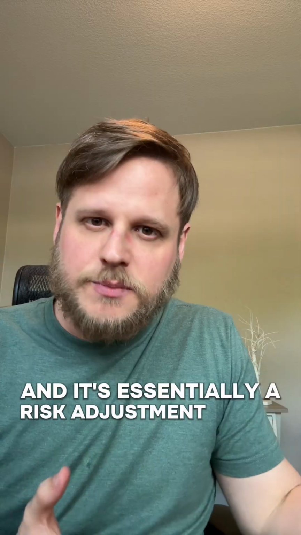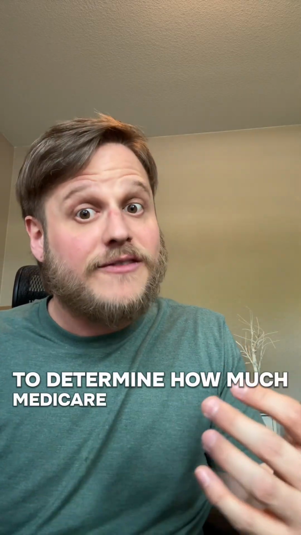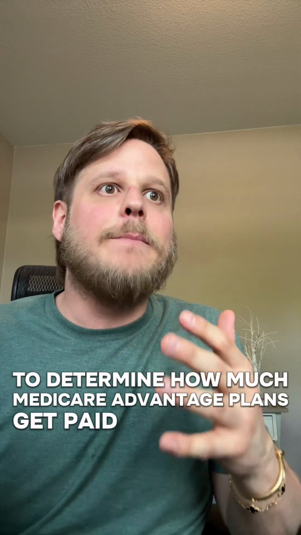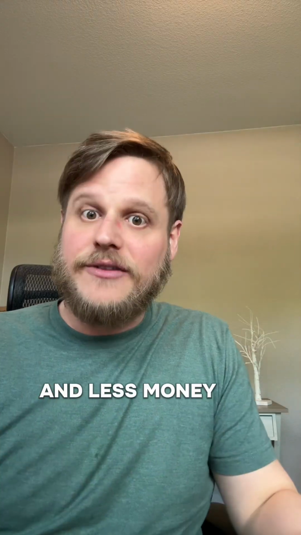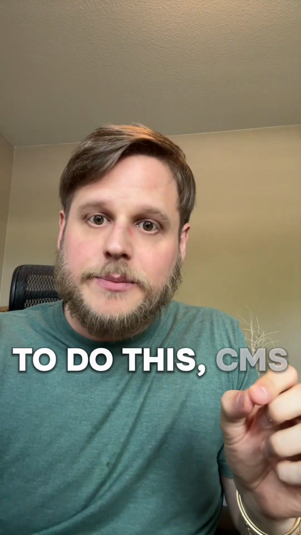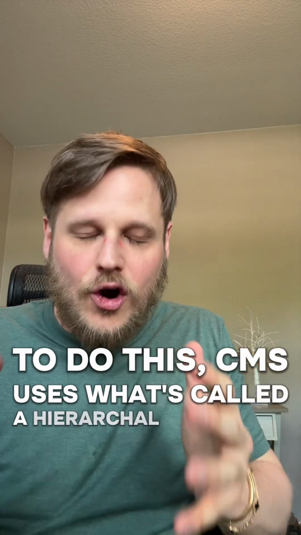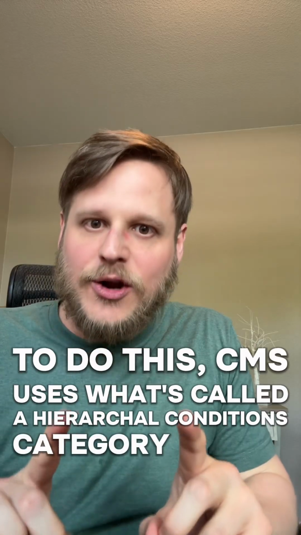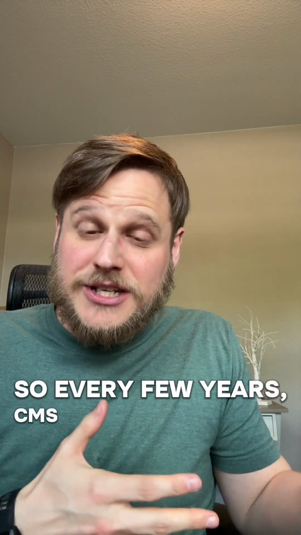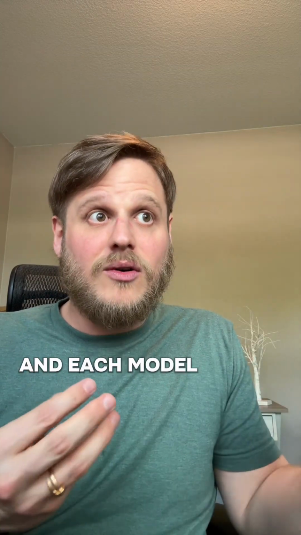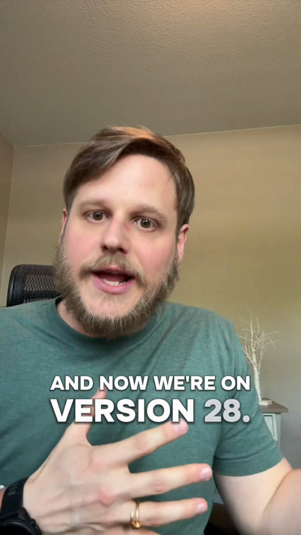And it's essentially a risk adjustment model used by CMS to determine how much Medicare Advantage plans get paid by diagnosis for a member, right? So, in simple terms, CMS pays Medicare Advantage plans more money for sicker members and less money for healthier members. To do this, CMS uses what's called a hierarchical conditions category model, also known as an HCC risk adjustment. Every few years, CMS updates this model, and each model update is called a different version. That's why you get version 21, 22, 24, and now we're on version 28.